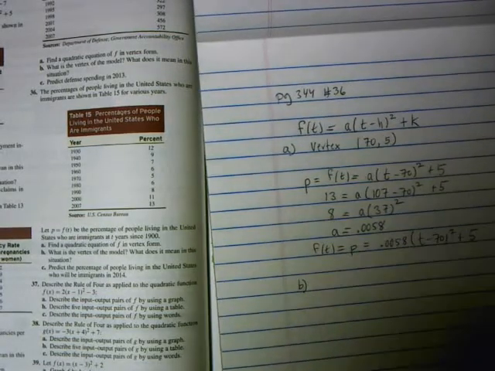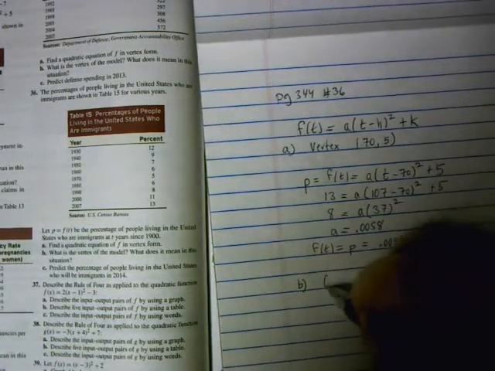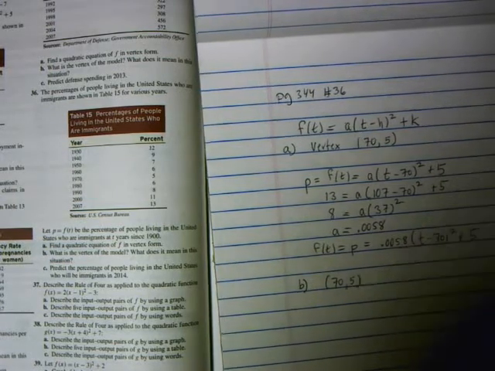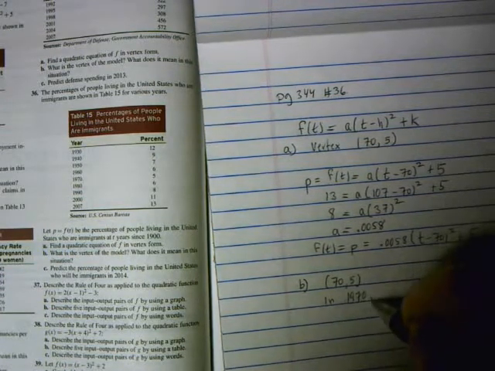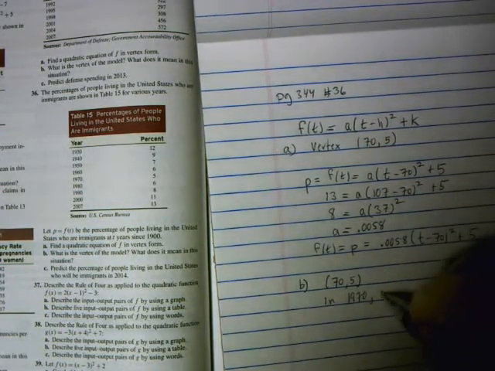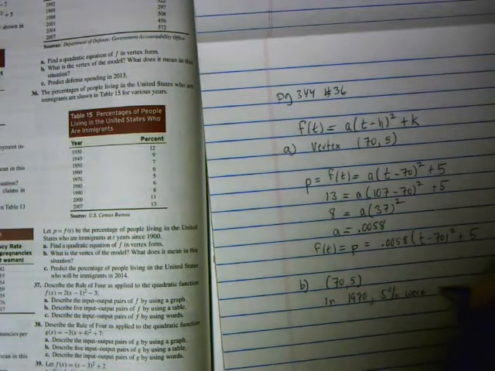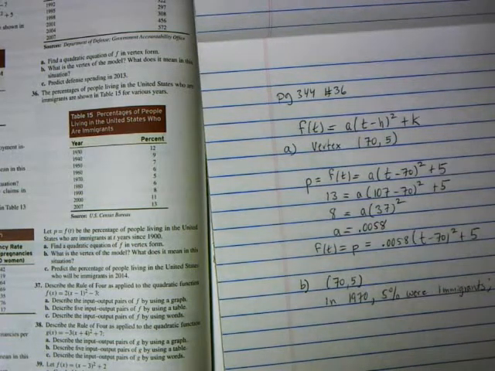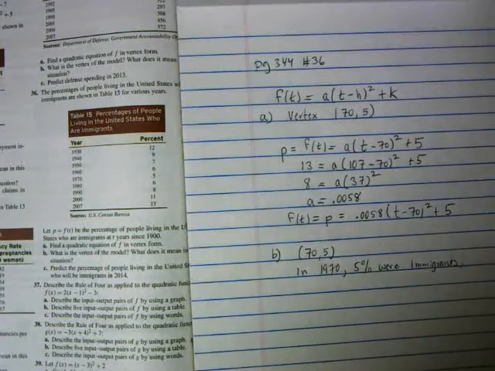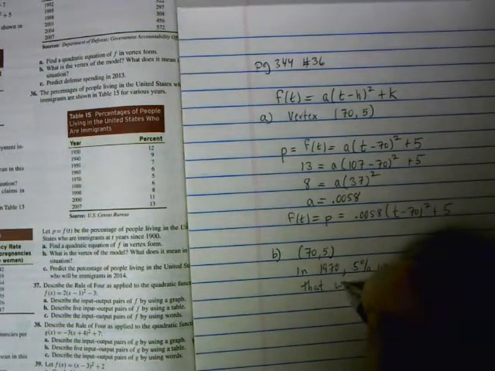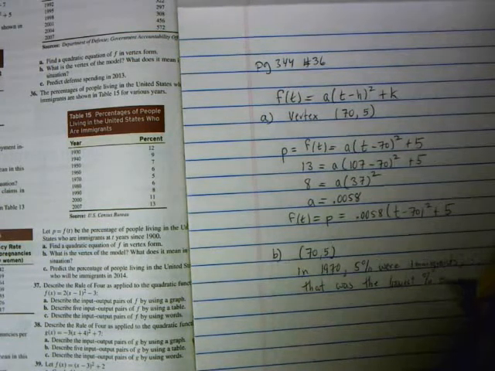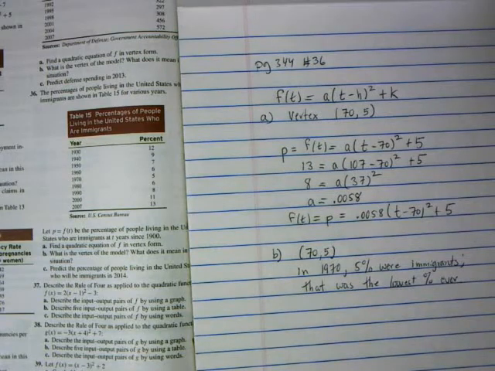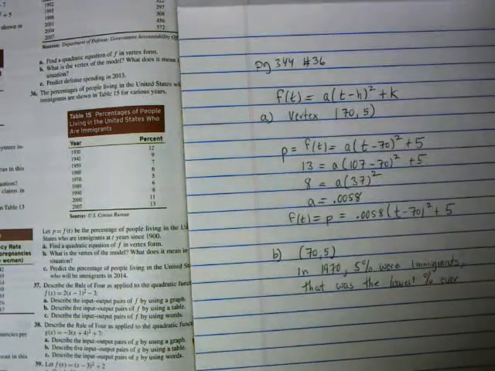Part B. What is the vertex? Well, we already had to find that. The vertex is 70, 5. What does it mean in this situation? In 1970, 5% were immigrants. But it means more than that. Because it's a vertex, it also means that was the lowest percent ever. So it's important to note that the vertex always gives the high point or the low point. In this case, it's the low point.